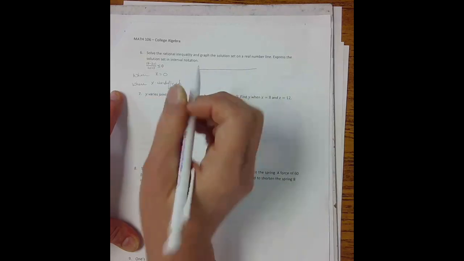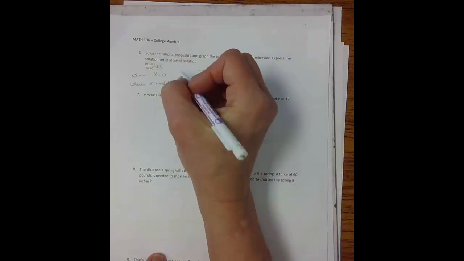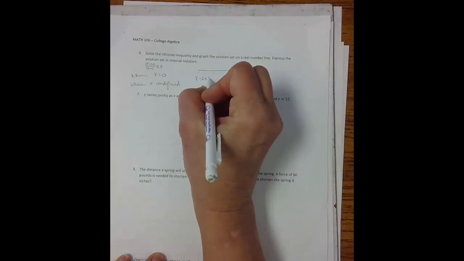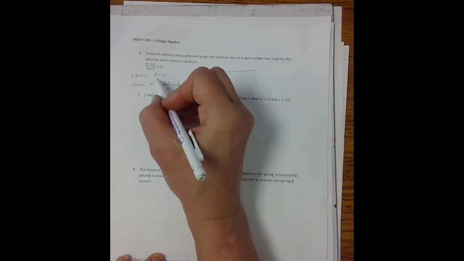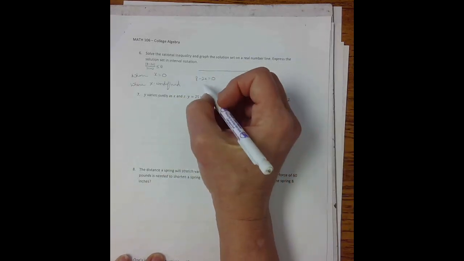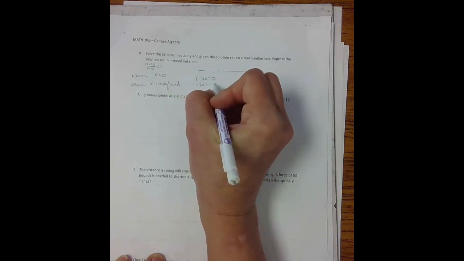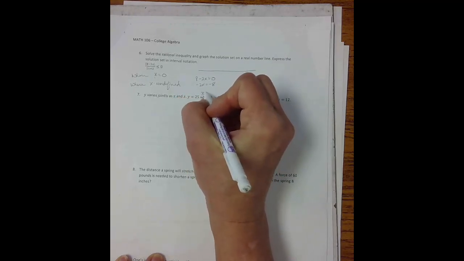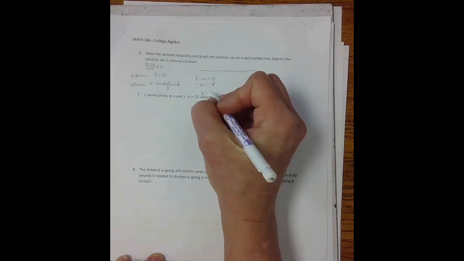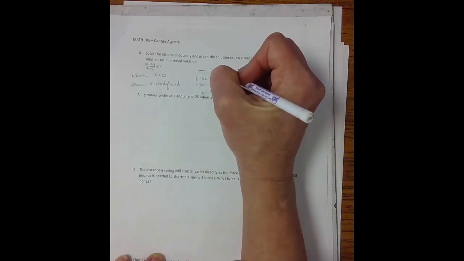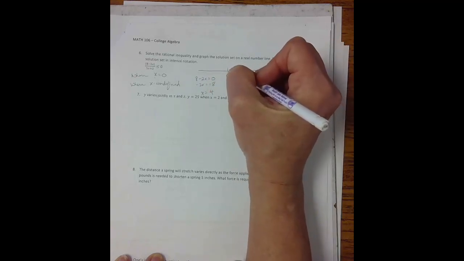Okay, so if I set the top equal to 0, I'm going to set 8 minus 2x is equal to 0. That's going to tell me where it actually is 0. So in this case, I'm going to move my 8 over, so I'd go -2x is equal to -8. X then is going to have to equal 4. So let's go ahead and just get some points here. There's 0. I'm going to put 4 here.